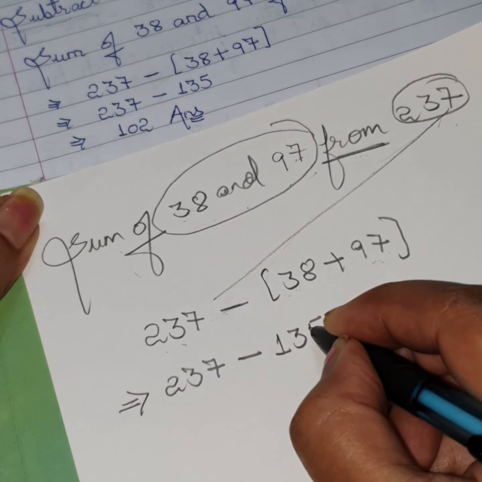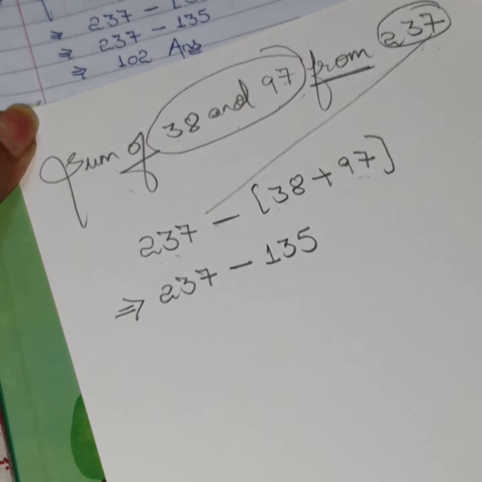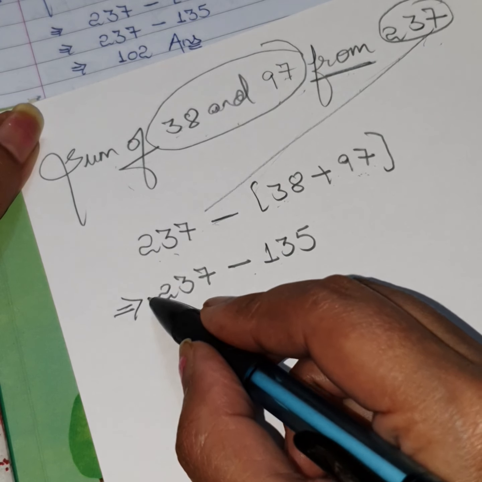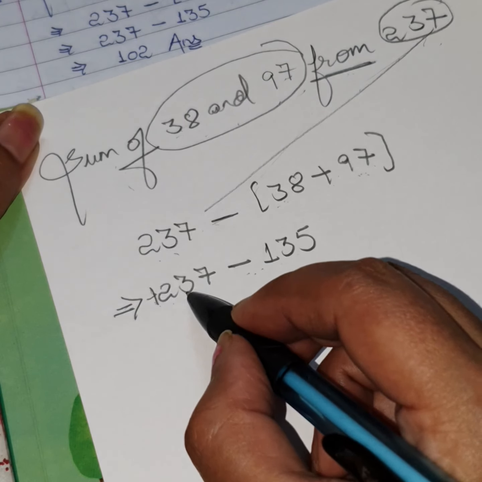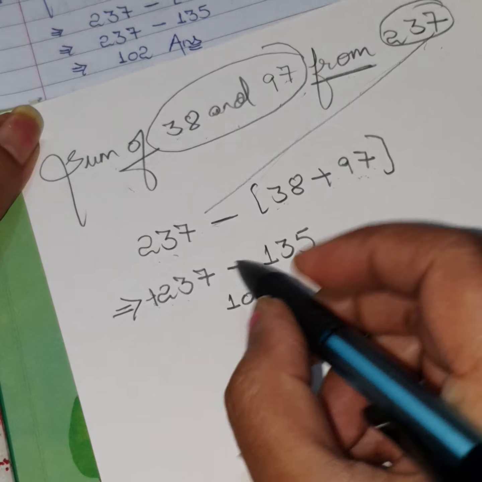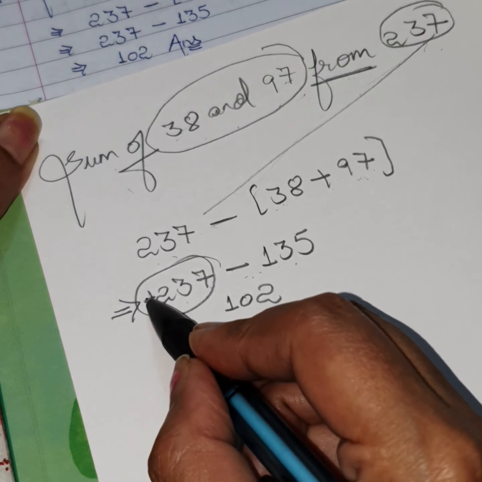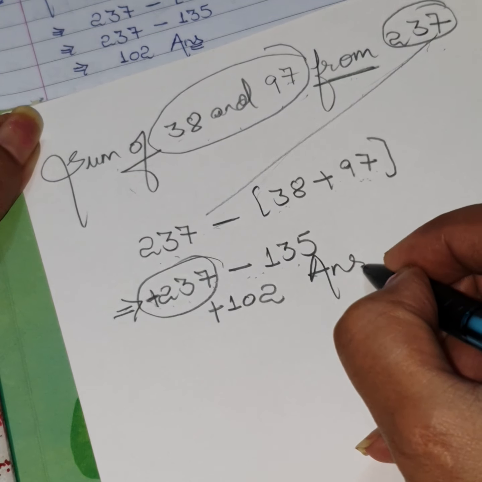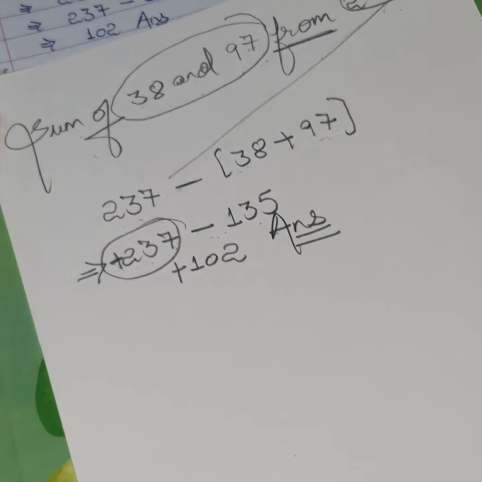So write down 135 here, and at the same time you can open the bracket also. And then finally subtract it. So plus minus, because there is no sign here, so it is plus and minus. So plus minus I told you is minus. So 237 minus 135 will give you 102. And here the greater integer is 237, and before 237 plus sign is there, so in the answer also plus sign will come, and this will be your answer. Fine. I hope now this is clear to you.